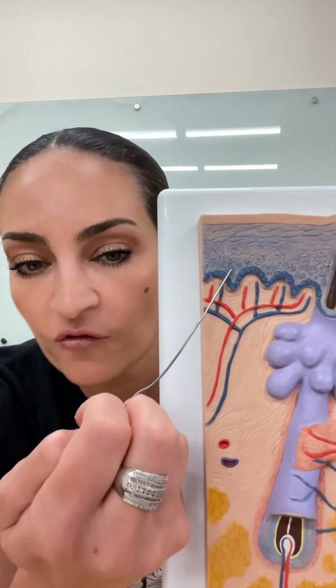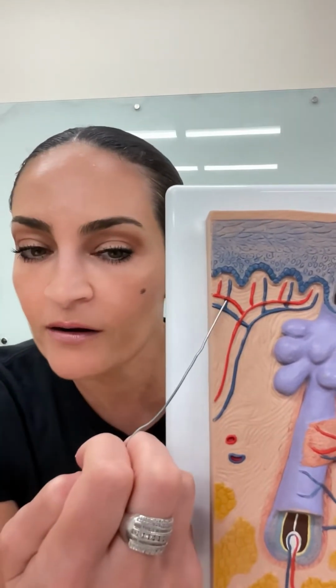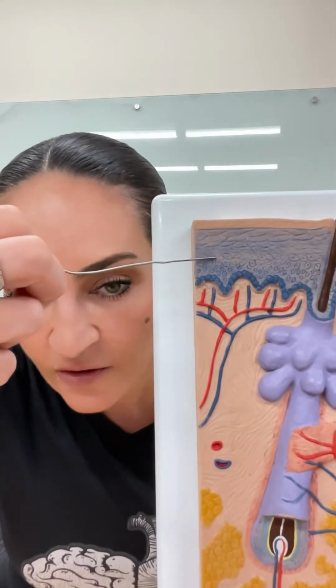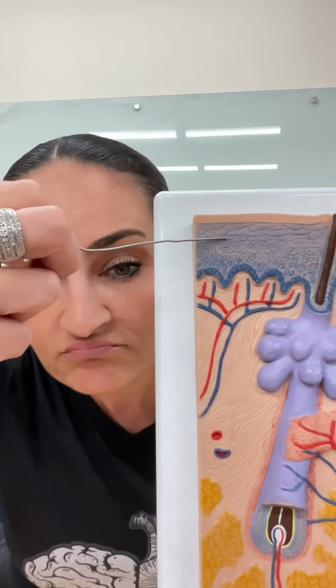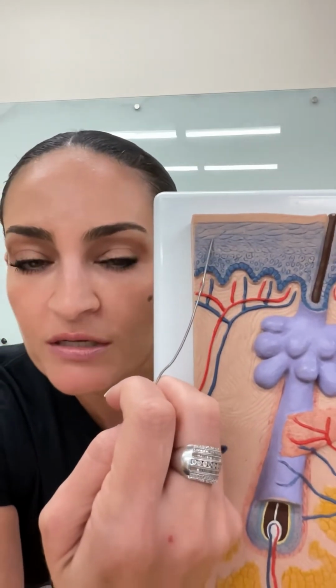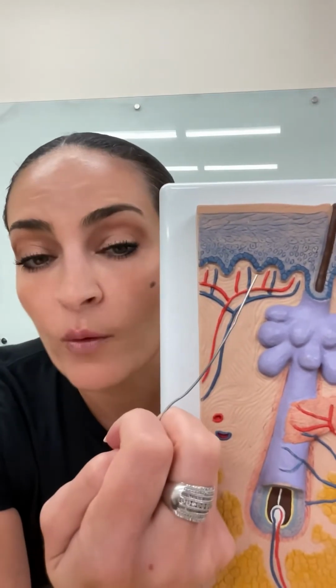So as the cells move upwards, they are getting further and further away from where the nutrition is, and they start dying. So when we have this layer of cells right here, the cells are more rounded and longer, and some of them don't even have a nucleus, and they have lots of granules inside, and these are the cells making up the stratum granulosum. Now above the stratum granulosum we have the stratum corneum, and the stratum corneum is the layer of cells that's closer to the surface of our skin, is the layer of cells that we shed off.